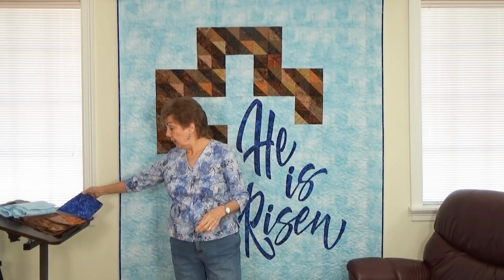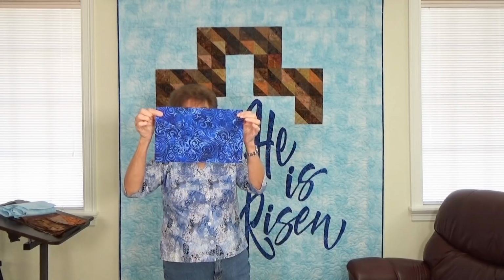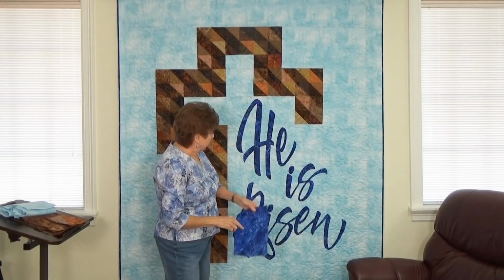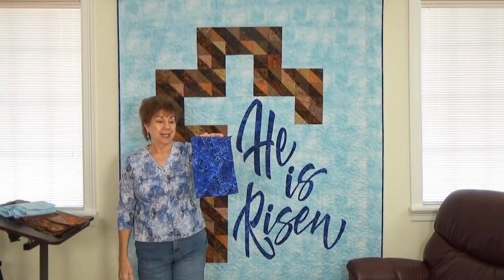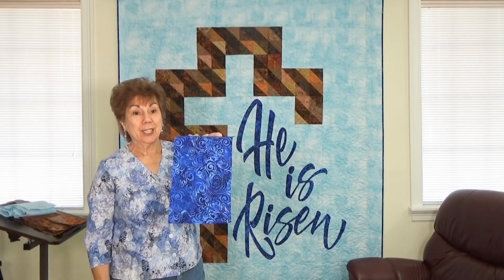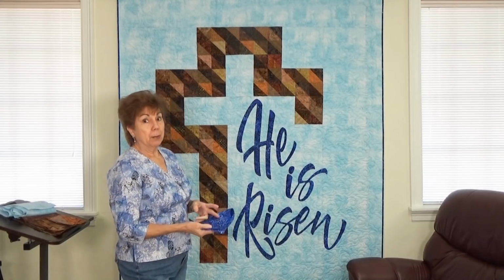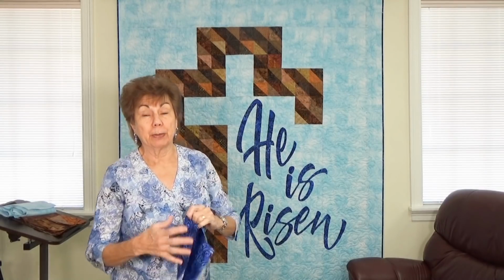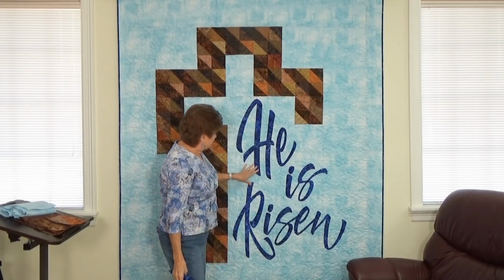No, I actually had her cut fat quarters. But I found this there. I knew I wanted the letters to be bright blue and jump off the sky. So I bought a yard of this there. Thank God. Maybe I bought a yard and a half. I don't know. But I used every single bit of it except for this, making these letters on here.